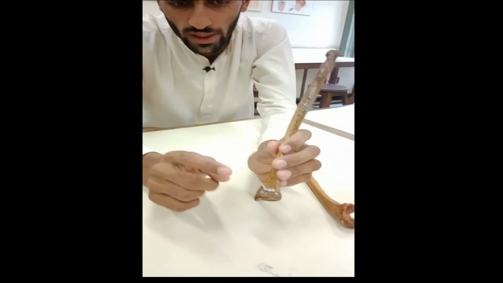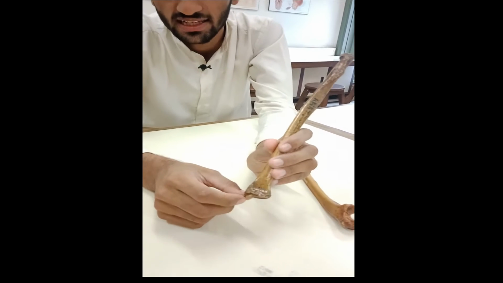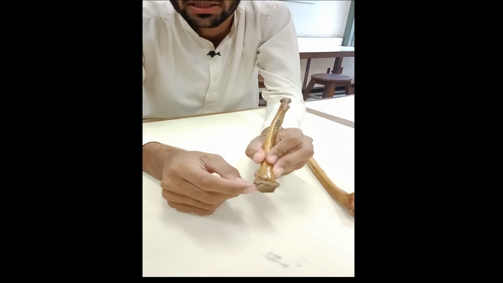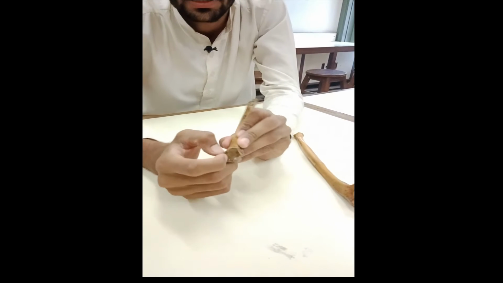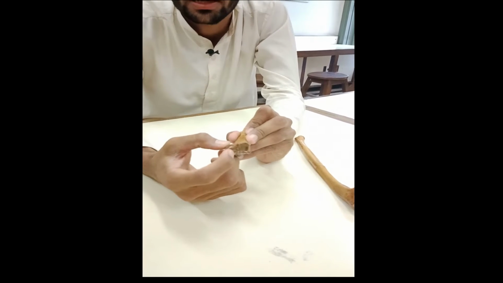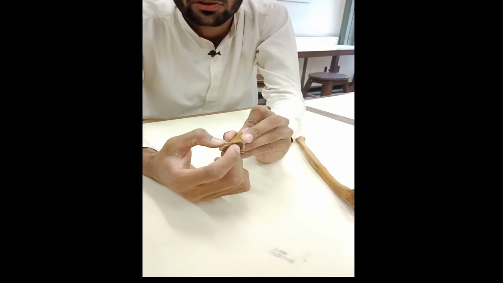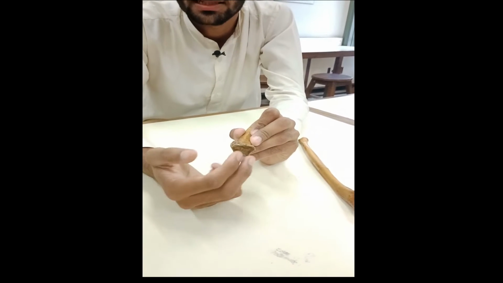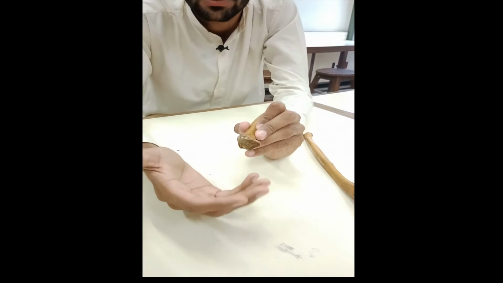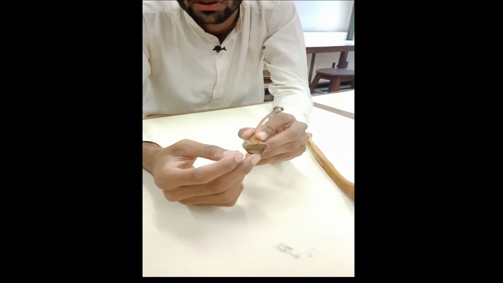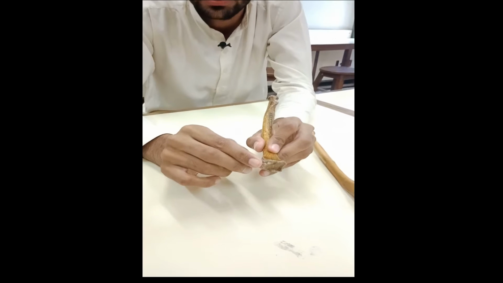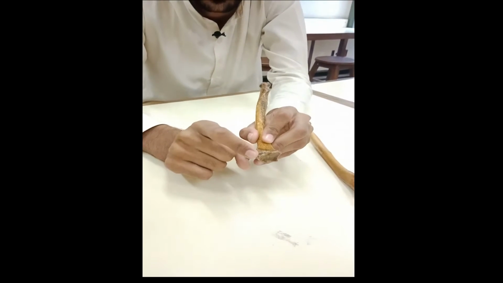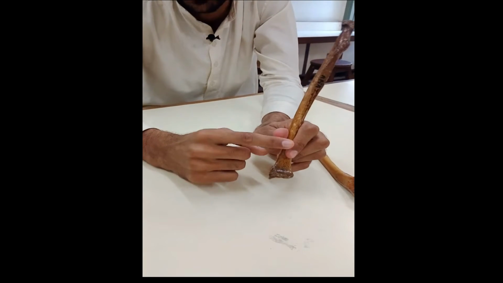Let's closely look at the distal end. In the distal end you will find the styloid process and the notches. Here you will find the notch for the scaphoid, and here you will find the notch for the lunate, because this is forming the distal joint, which is with the carpal bones. The styloid process is here, because they are lateral bones, so the styloid should always be on the lateral aspect. So this is the anterior view.